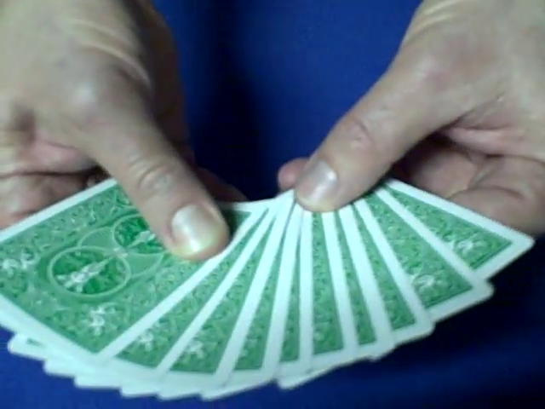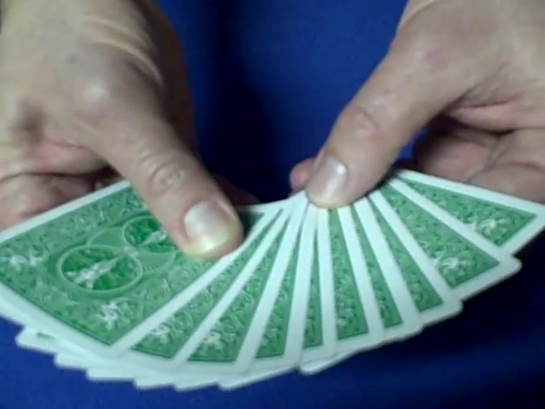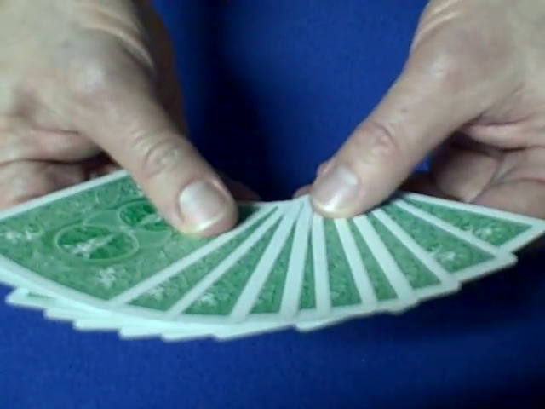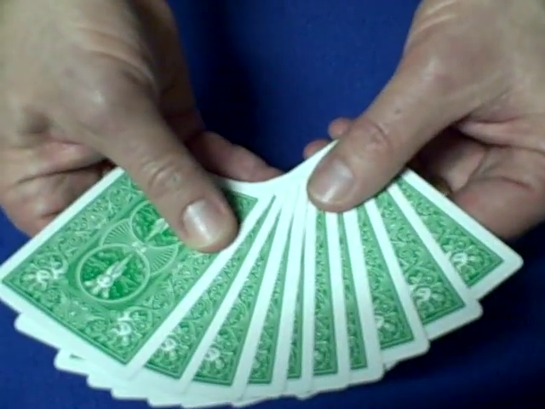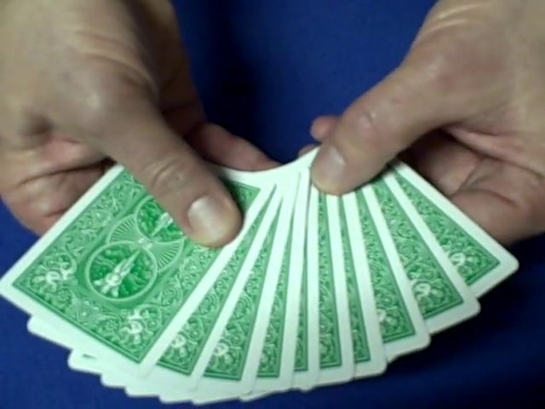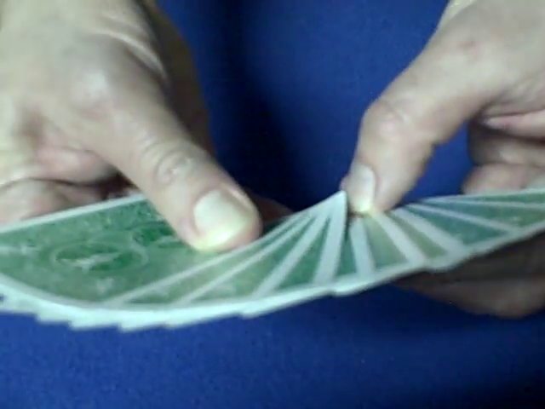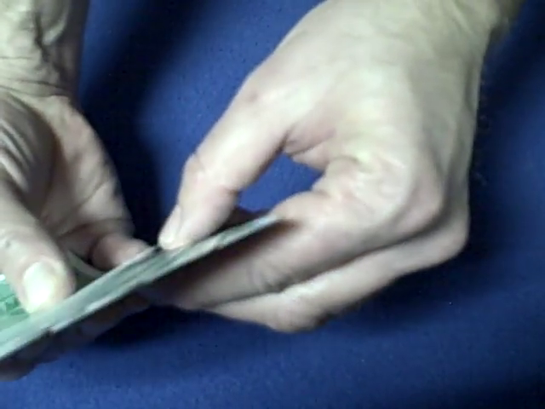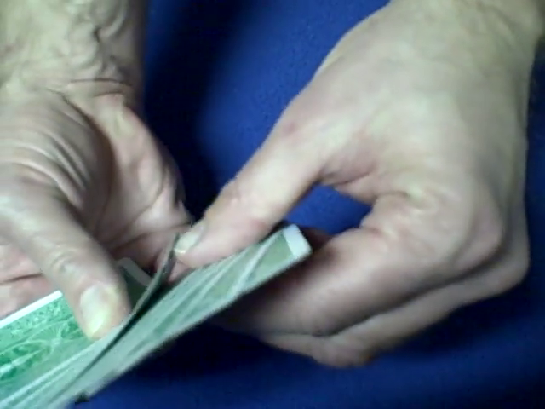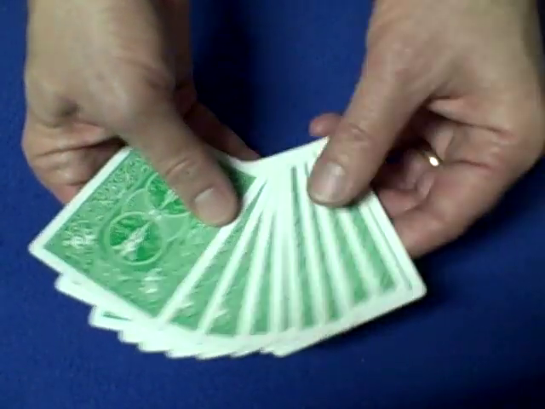Now, what you want to do is you do not want to make this obvious. So you don't want to hold the cards loosely because then they can see that you're separating them. You want to make sure it's a tight fan. And number 2, if you're left-handed, you can hold the cards off to the right because then you can just glance at the 4th card from the side. And if you're right-handed, you can hold the cards to the left and you can glance and you can see what their card is.